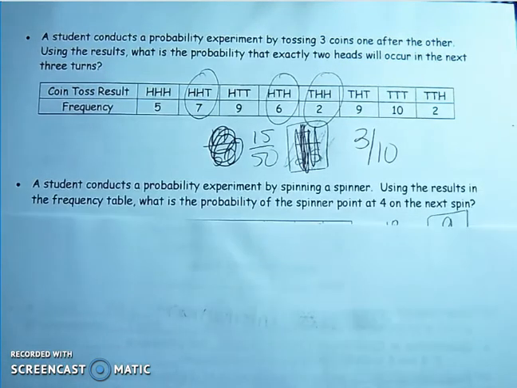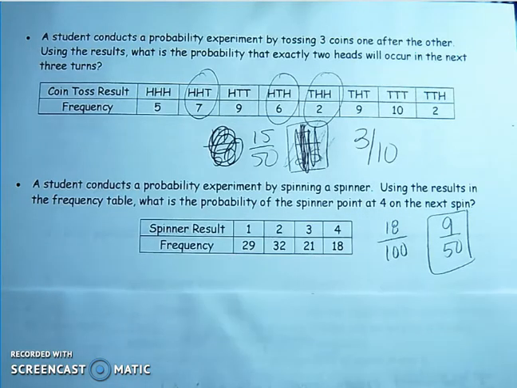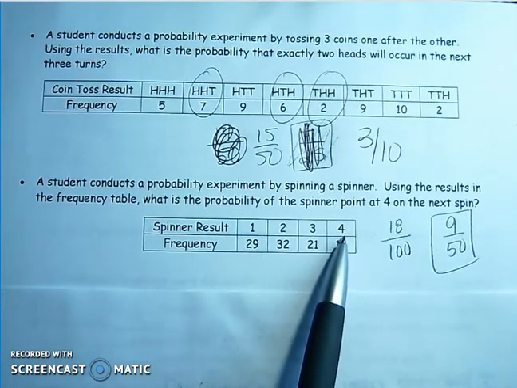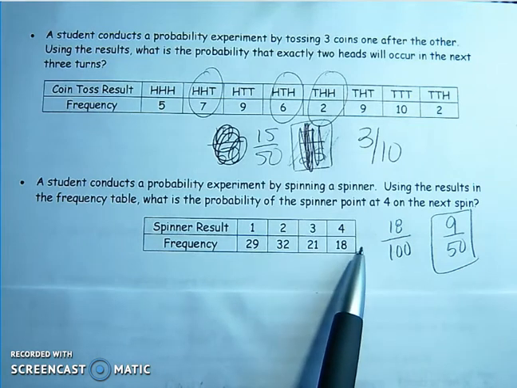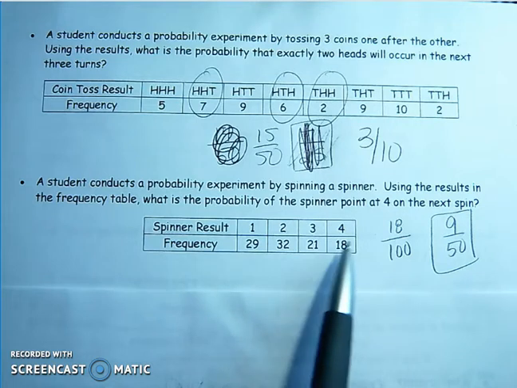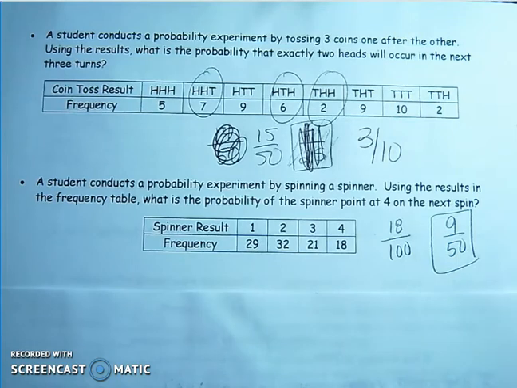Next, a student conducts a probability experiment by spinning a spinner. Using the results of the frequency table, what's the probability that the spinner will point at 4 on the next spin? So here are our results. 29 times 1 occurred, 32 times 2 occurred, and so on. There are 100 total frequencies, so that's our bottom. And 4 occurred 18 times. So 18 out of 100 is 9 out of 50, or about 18%.